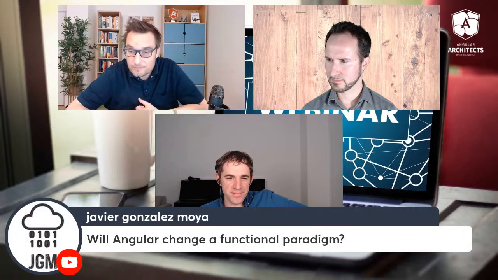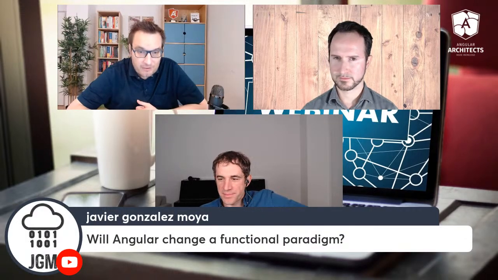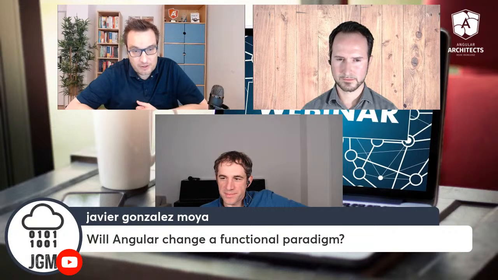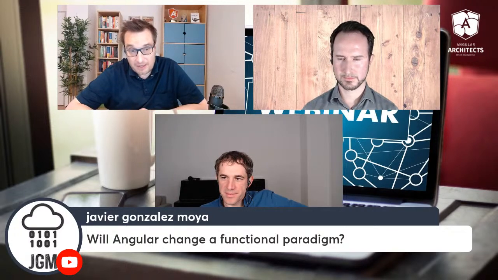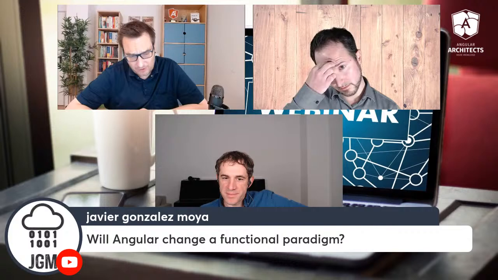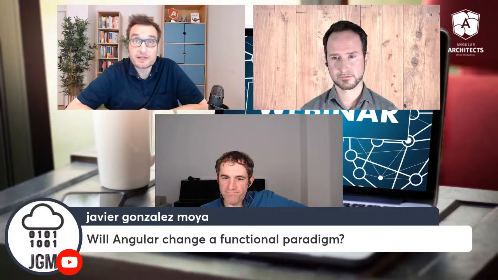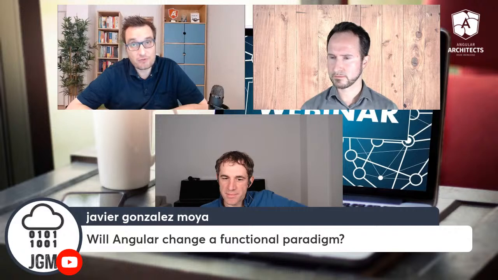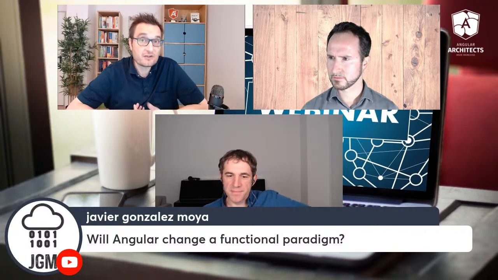Will Angular change to a functional paradigm? Well, I would say Angular always was about being polyglot, which means they are using functional things like Rx. When it makes sense, they are using classes.